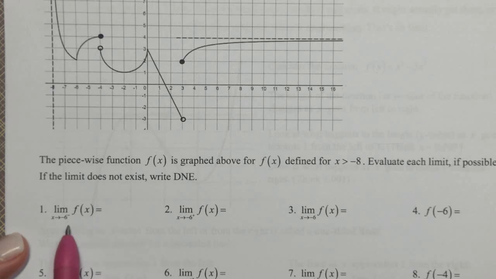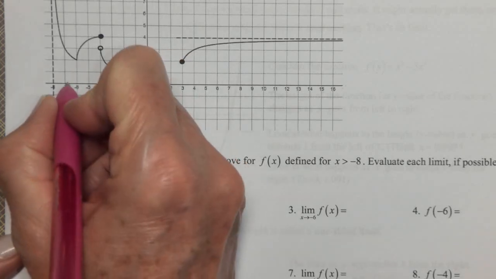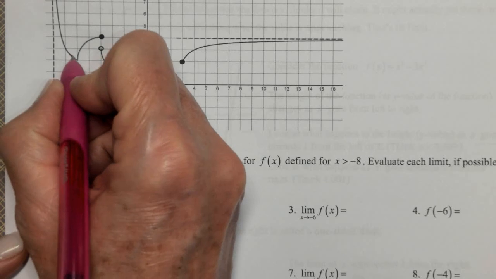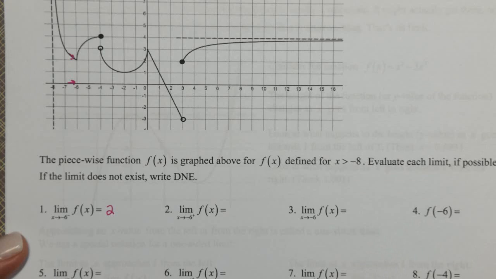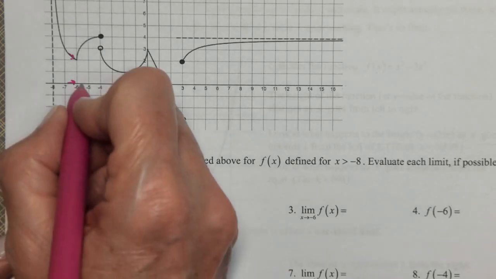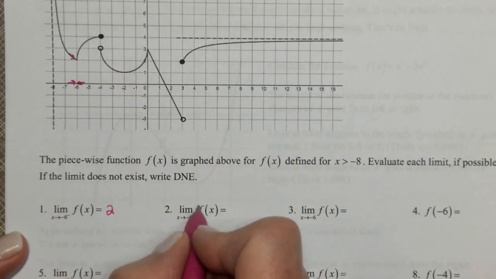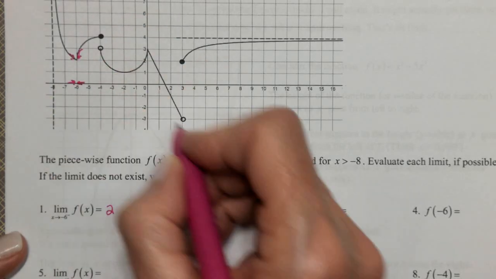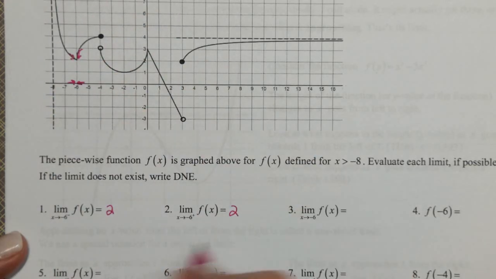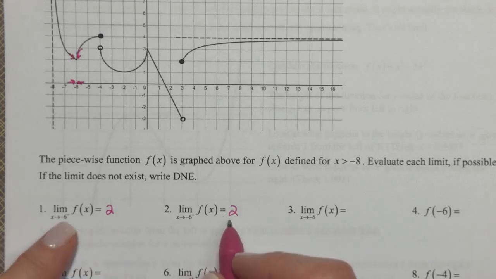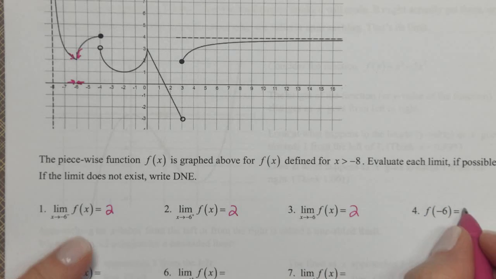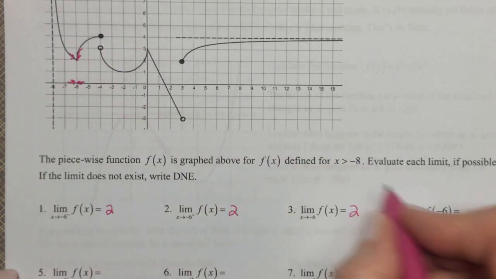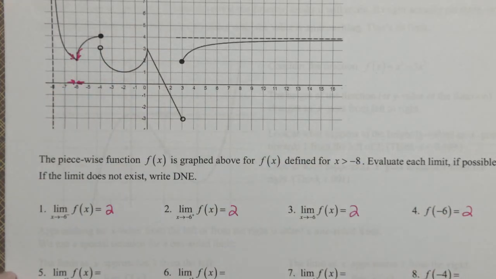I'm going to approach -6 from the left. From the left, the y value is approaching 2. From the right, the function is approaching 2. Since these are the same, the limit as x approaches -6 is that value. What is the function value at -6? It is also 2. So those were all 2.